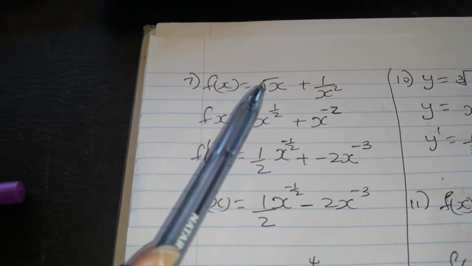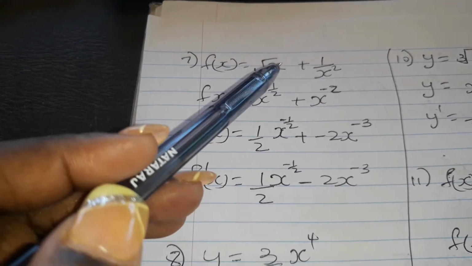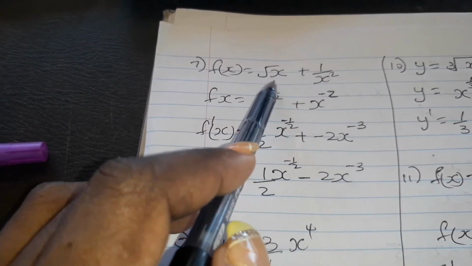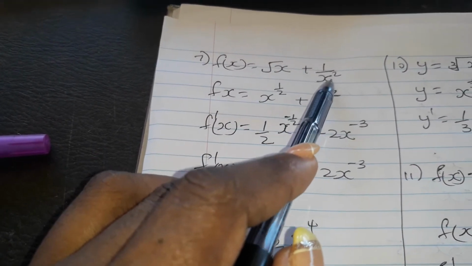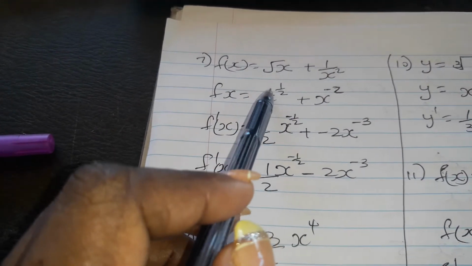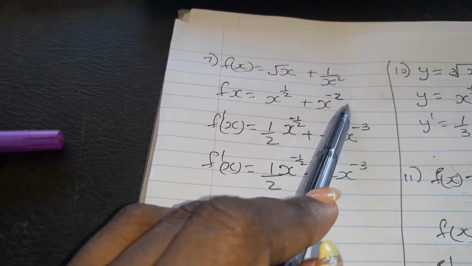So here I have a square root. f of x is square root of x plus 1 over x squared. Make sure we change everything in terms of power. When I have an x in the denominator, that will be taken to the numerator. x to the power of half plus x to the power of negative 2.